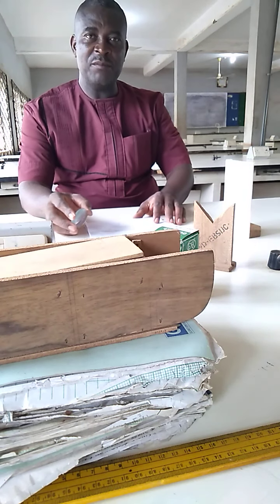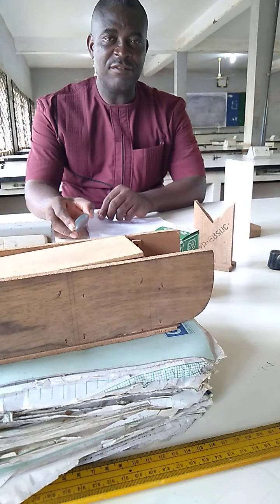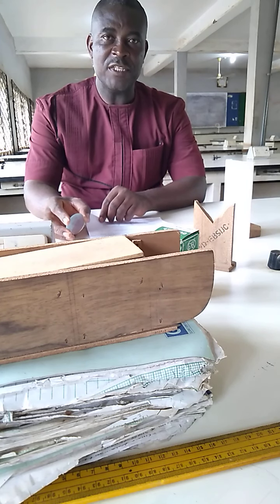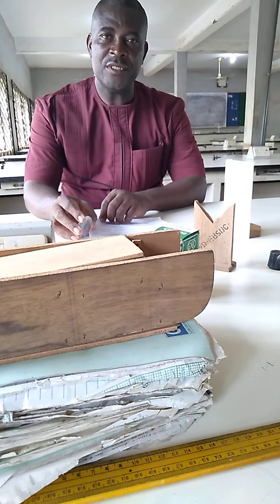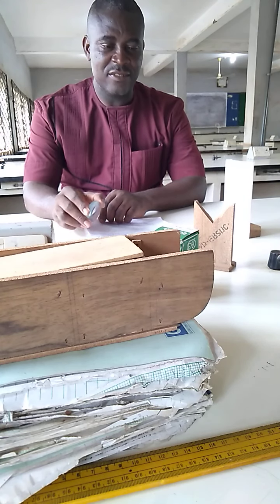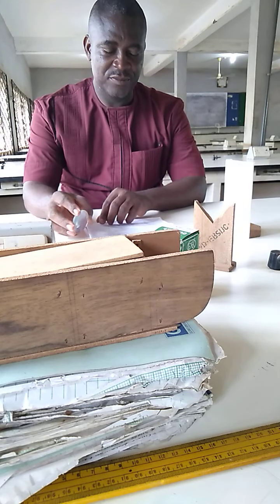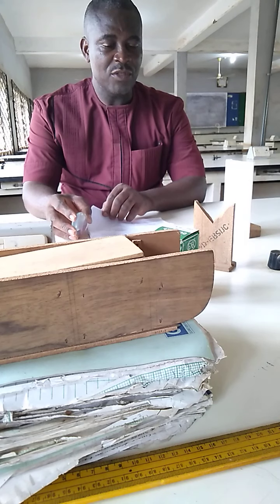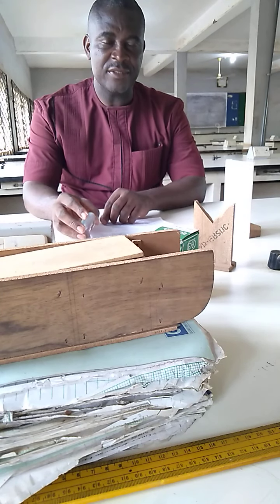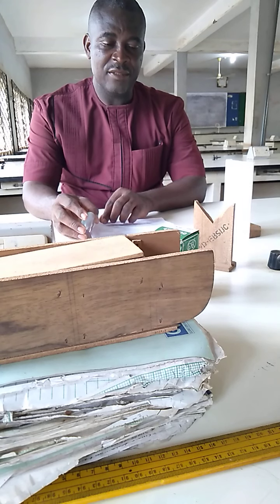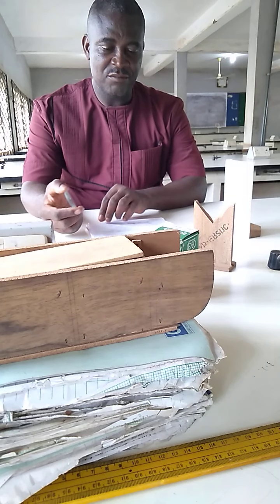We are into experiment 1, and I expect that you must have read the contents of experiment 1. Just because this is a virtual class, I'm having the first experiment with you. I want you to move over to page 7 of your practical manual, and we are going to follow through what is being asked of us.